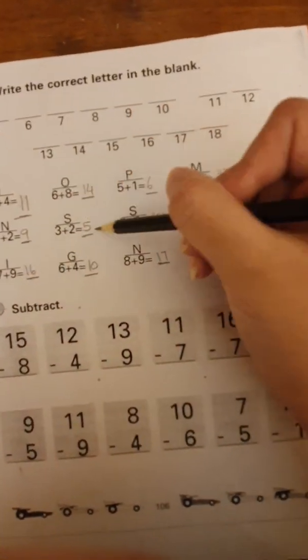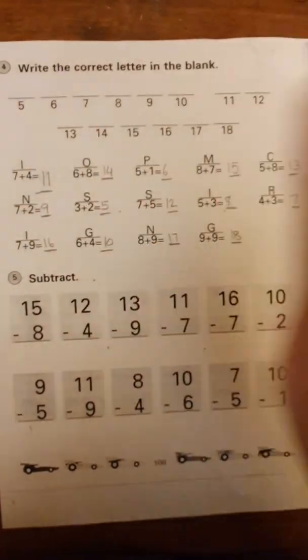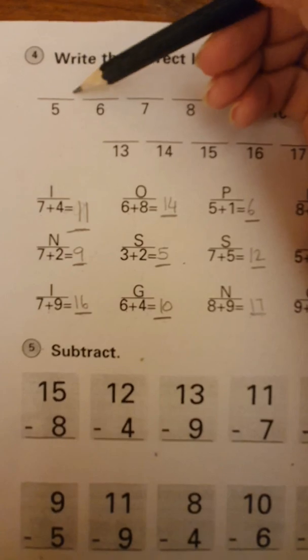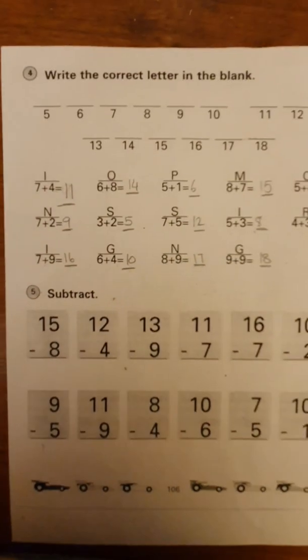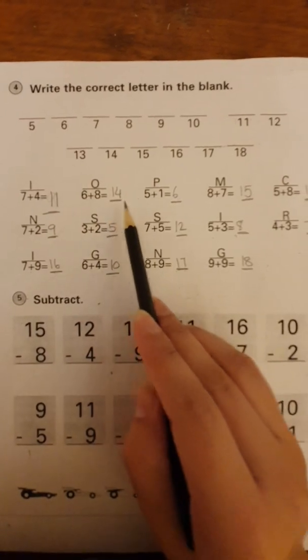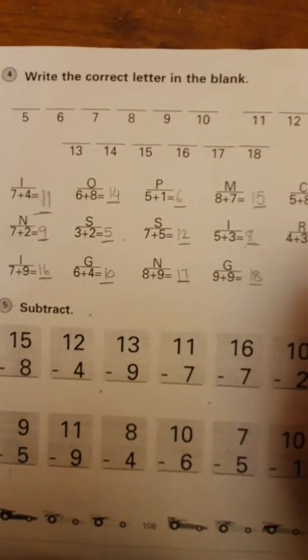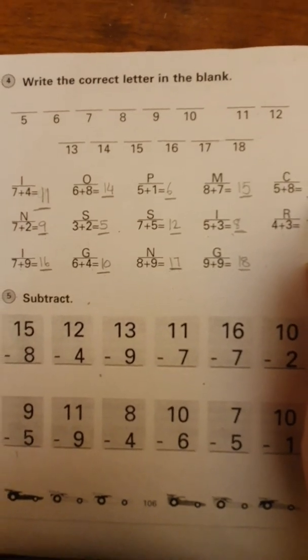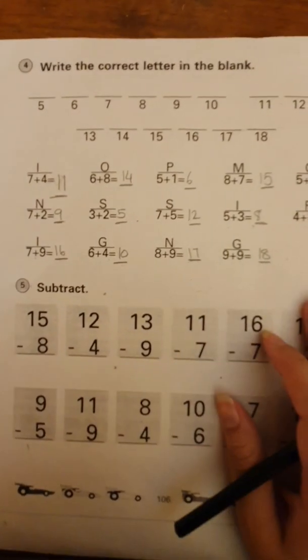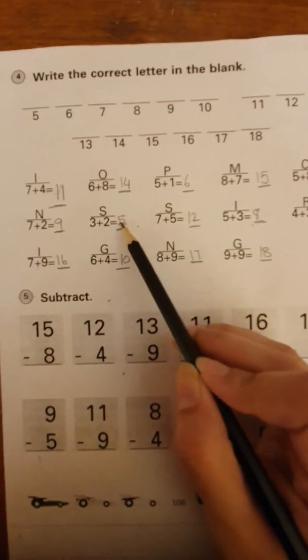Now what I did is I underlined all my answers, so it's easier for me to figure out what letter they are talking about. Now let's see. The first one is 5. Let's figure out where is 5. Let's look around. Is it in the first row? 11, 14, 6. Remember guys, we have to look at the answers, the answers we took out after adding the sum up. Okay, so 5 is on... oh, it's here.